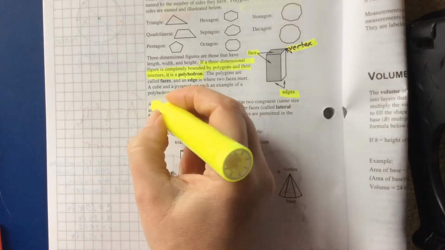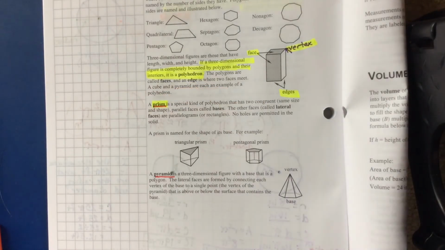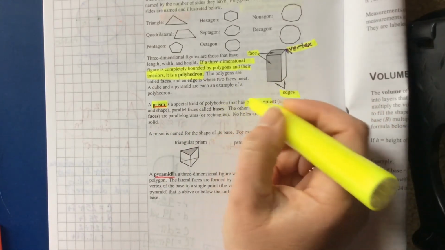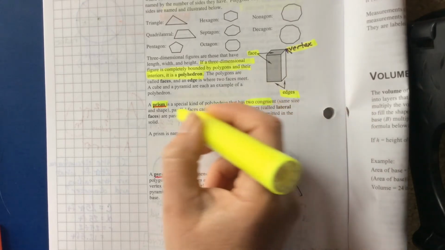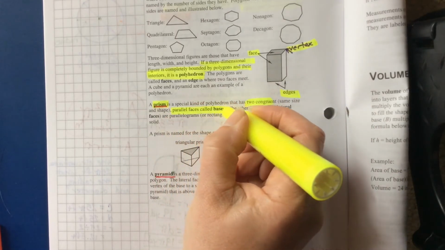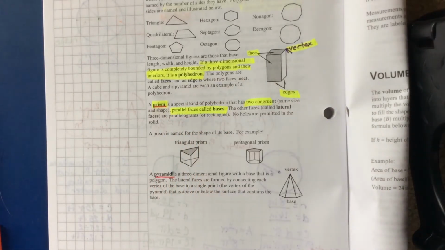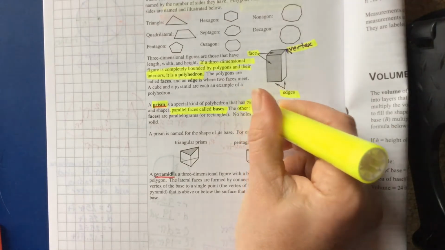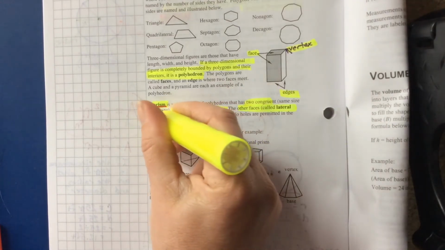On a prism, the important thing is they always have two congruent parallel bases. That means like the top and bottom. The rest of the sides, we call those lateral faces. So the other faces are called lateral faces.